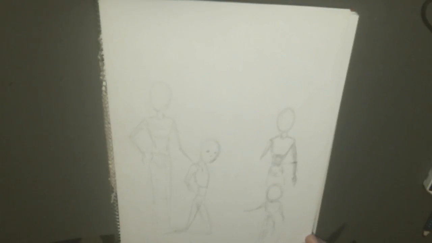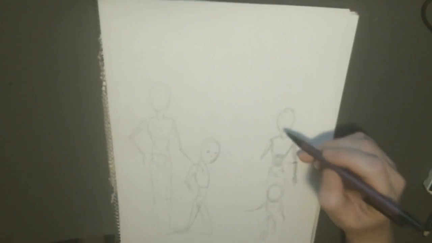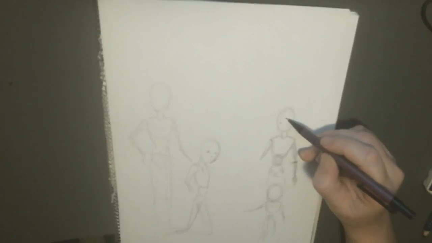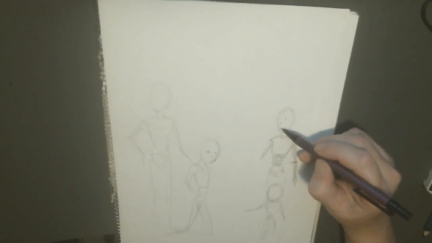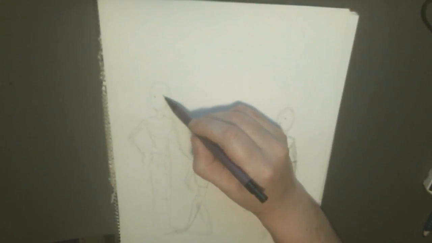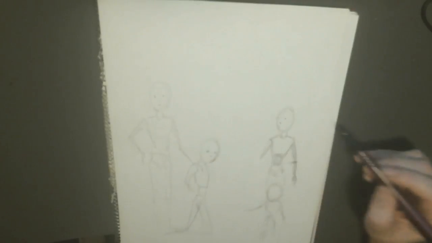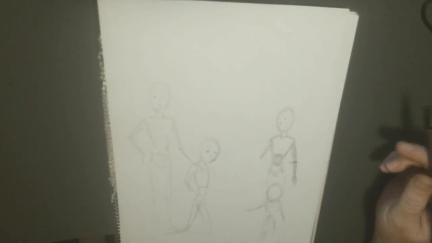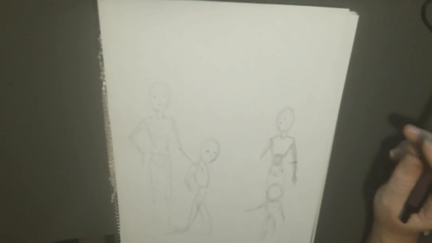But when it comes to drawing reality, what I've mainly been drawing has been architecture, trying to figure out how buildings are constructed. When it comes to people, I prefer my imaginary people. Yeah, buildings and stuff.